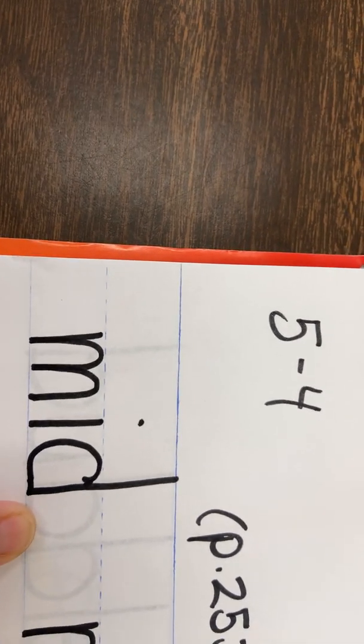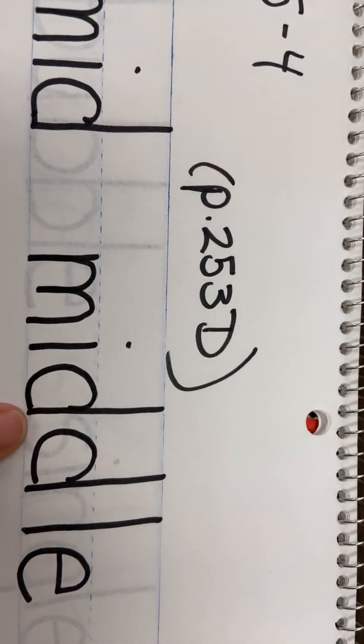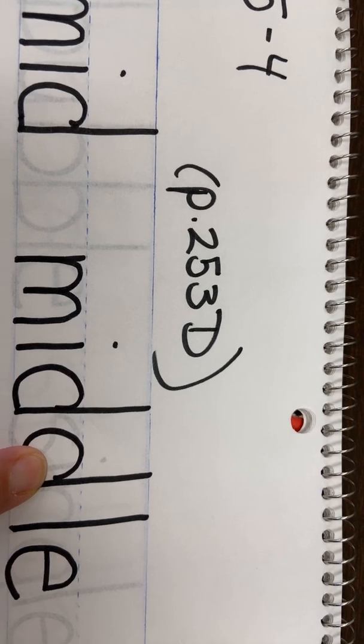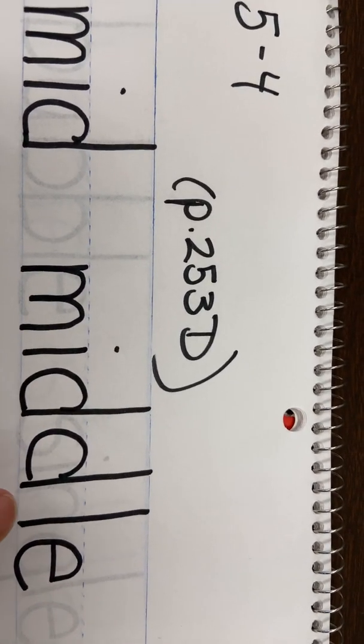All right, so here we have the word mid, like we are in midterm. Now, in order to make this into the word middle, we add another D, that's the consonant, and then add LE. And now, as you can see, we have the word middle, consonant LE. So we have two D's in the middle of that word.